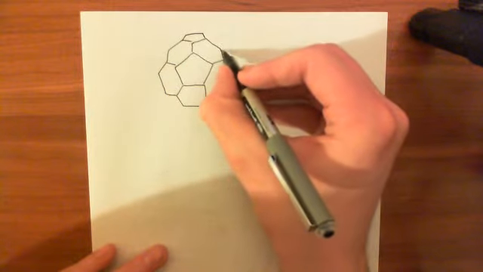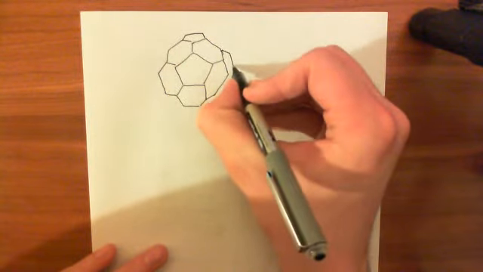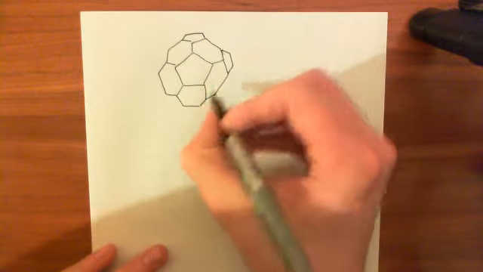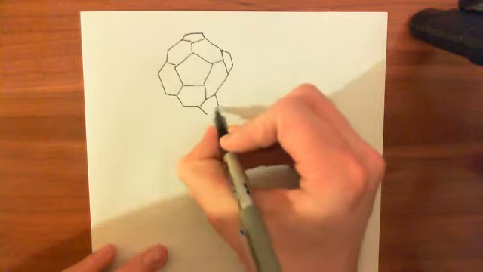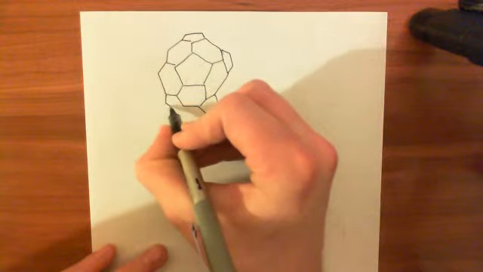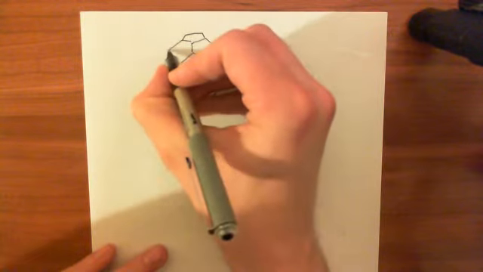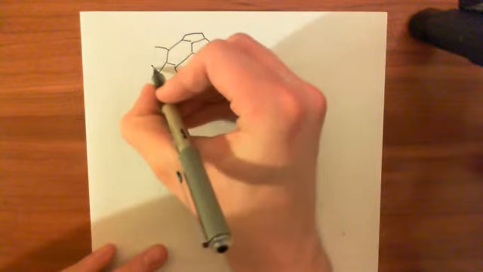So these are 2 sides. Then you have 1, 2, 3 more sides to make these 5-sided pentagons here. 1, 2, 3, 4, 5 there. 1, 2, 3, 4, 5 there. And again, 1 there, 1 there.